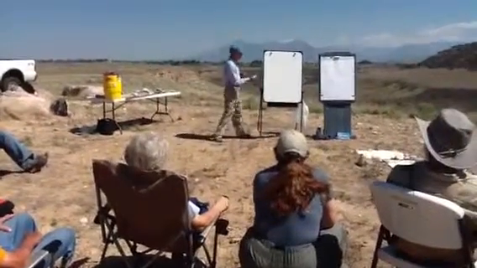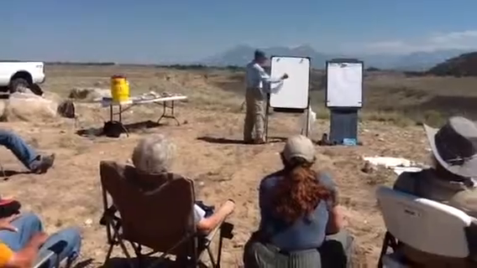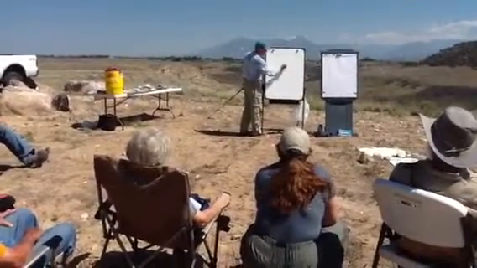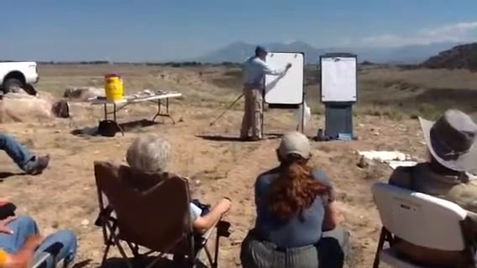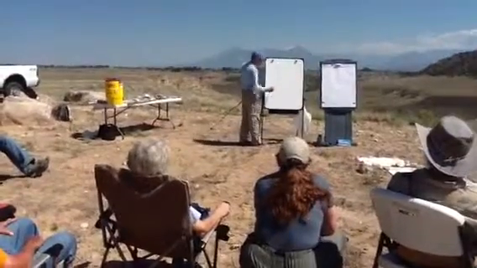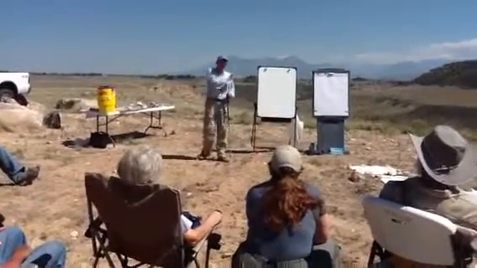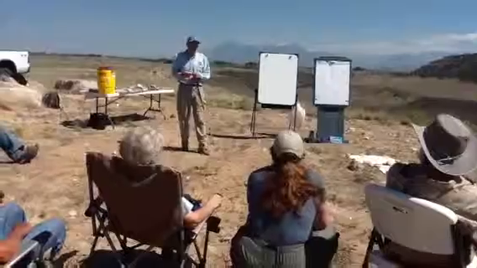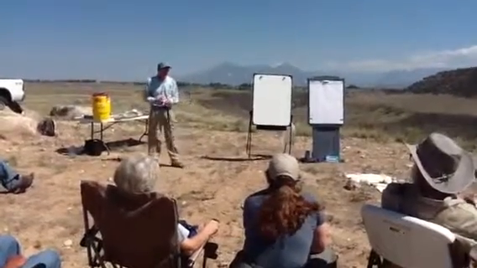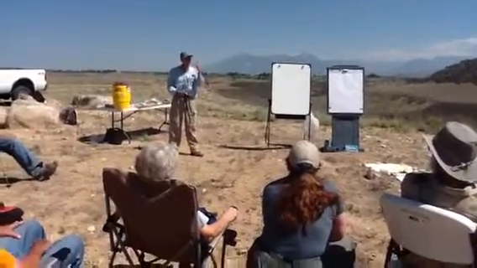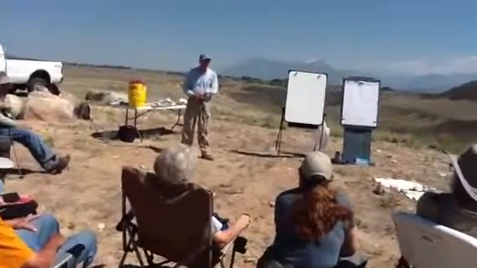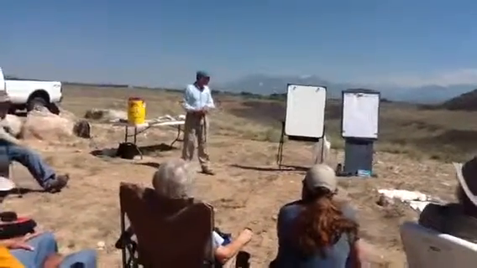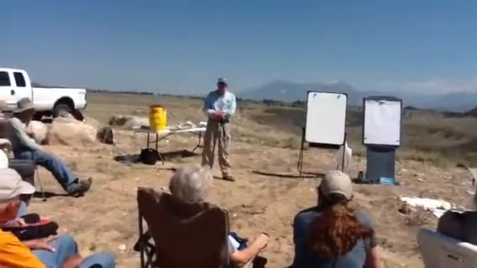And so if you see a track of one of those, of course they're much bigger than this, a nice track might look like that. And even though it's fully formed, it doesn't look like what you think of as a dinosaur track in your mind.